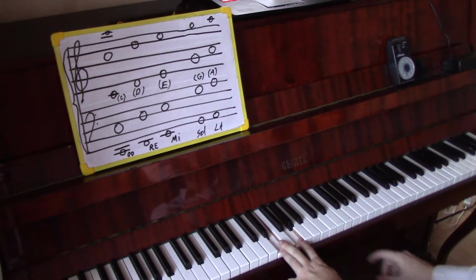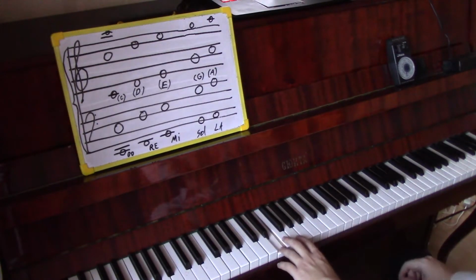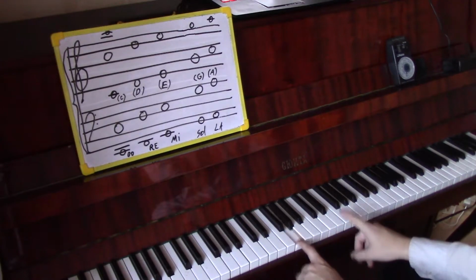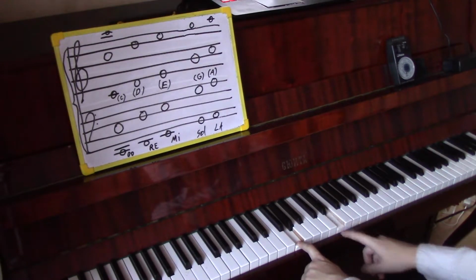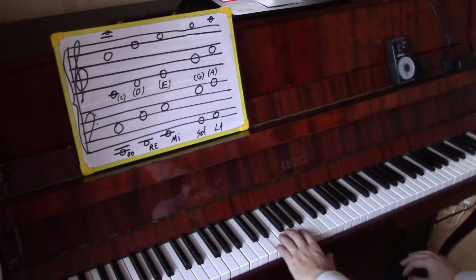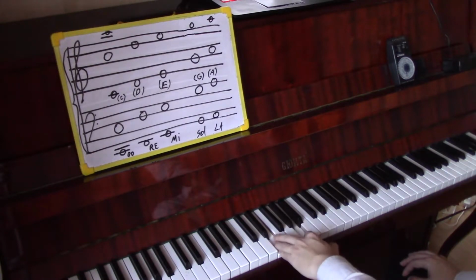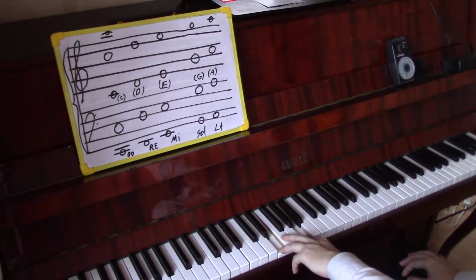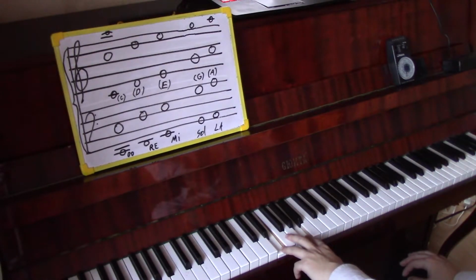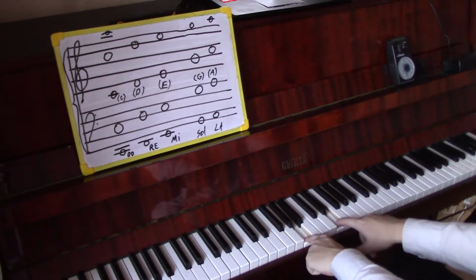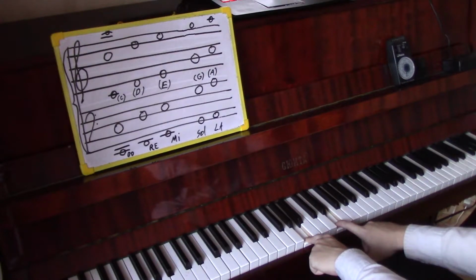From minor third, inverted to a major sixth. And Mi, La, that's the perfect fourth. An inversion of a perfect fourth is a perfect fifth, once again.